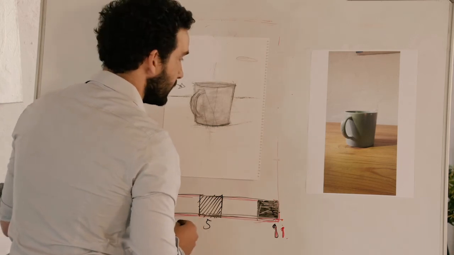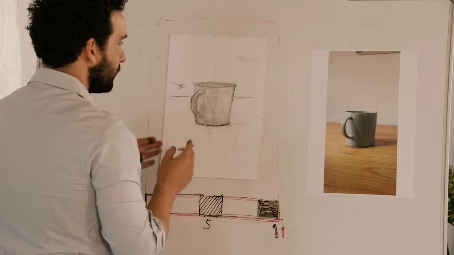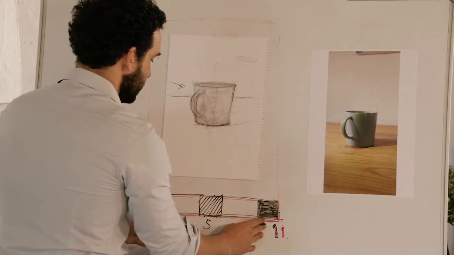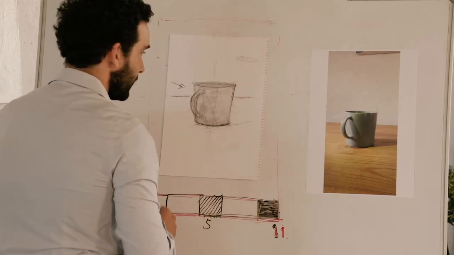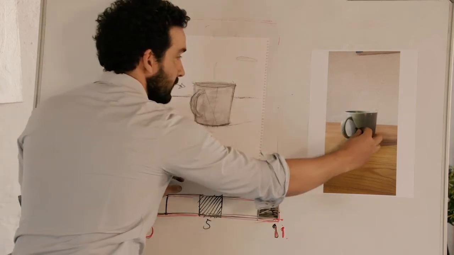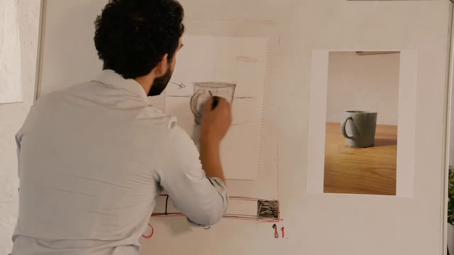So what I'm going to do now is, again, approach the darkest dark. I'm not going to go full in. I'm not going to ramp it up to 11. Not just yet. I'm going to just approach it. Let's say it's a 7, and I'm going to come at it with a 6. So you'll see the tone is darker along this edge and over here.